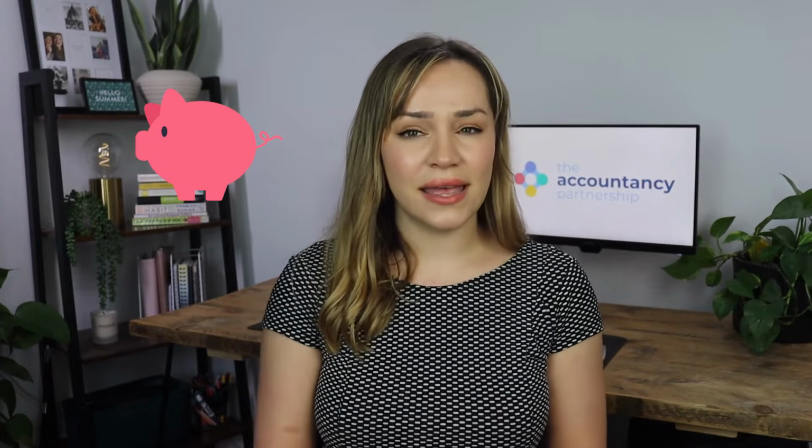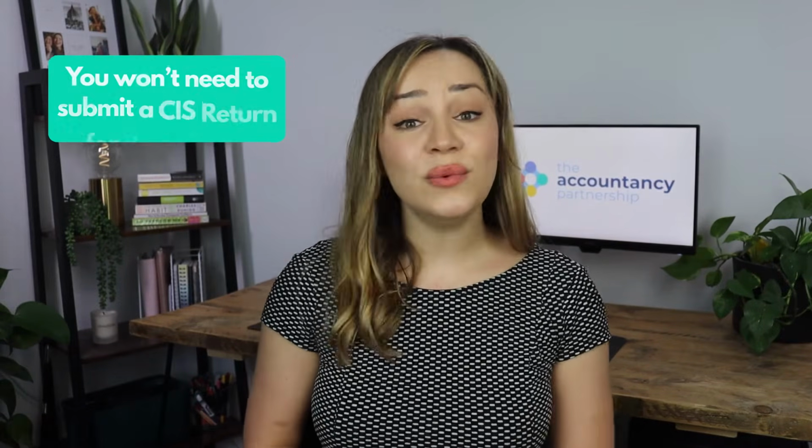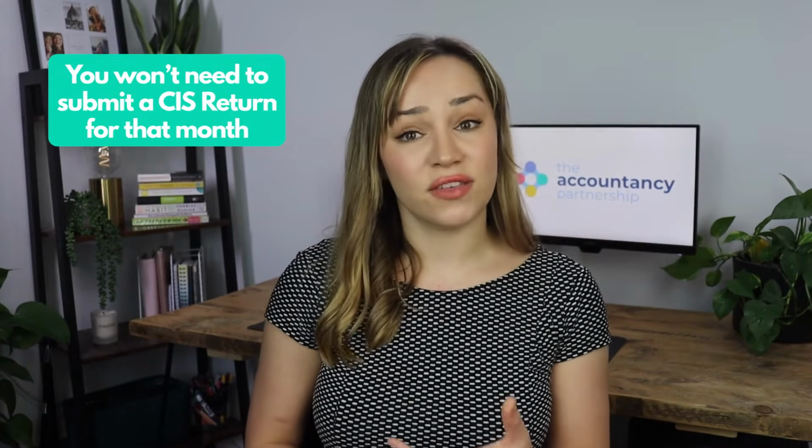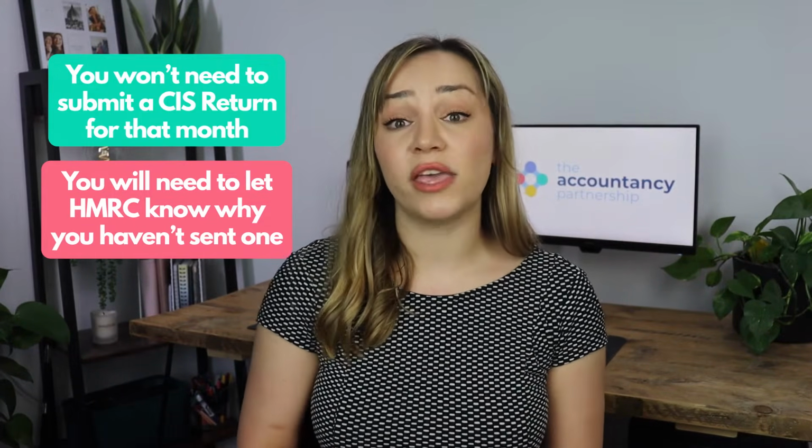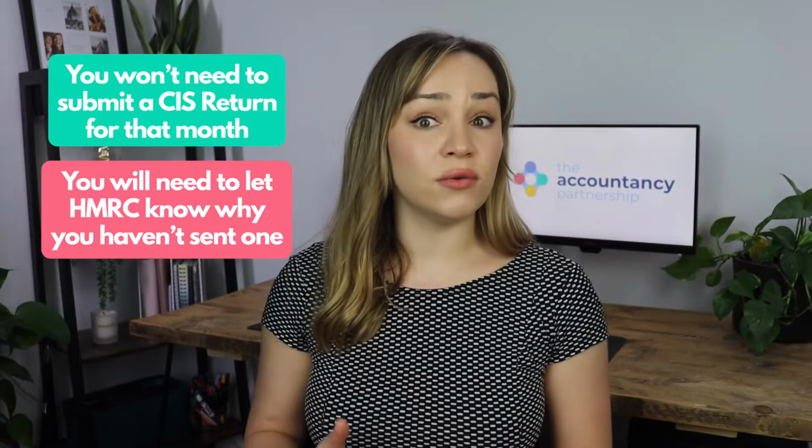That way, HMRC know who's been working for you and how much you've taken off their payments to go towards their tax bill. There might be some months where you don't have any subcontractors working for you, which is absolutely fine. You won't need to submit a CIS return for that month, but you will need to let HMRC know why you haven't sent one so that they don't end up with any penalties. HMRC need to know what's going on. And that pretty much sums up CIS.